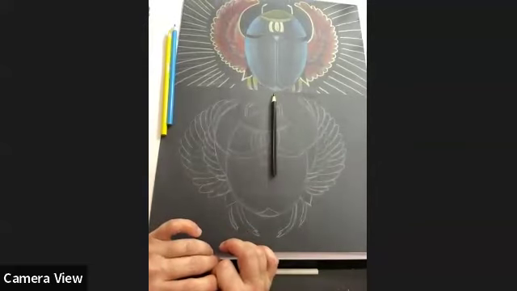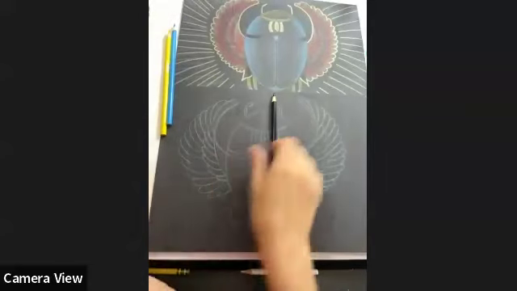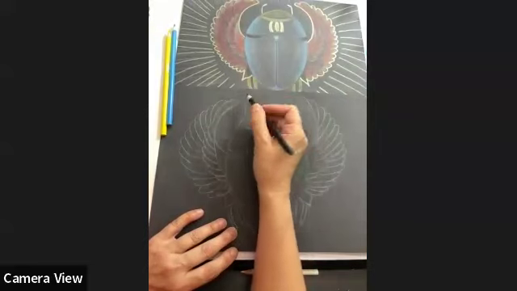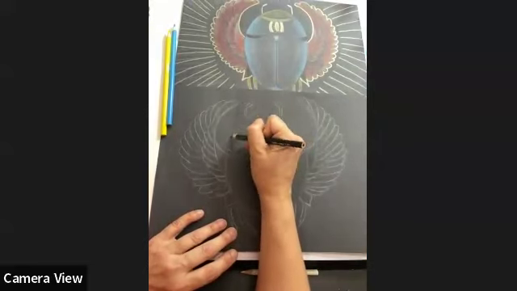And our next colored pencil that we need to use is black. And basically what we're going to do is we're now going to outline in black around our beetle.